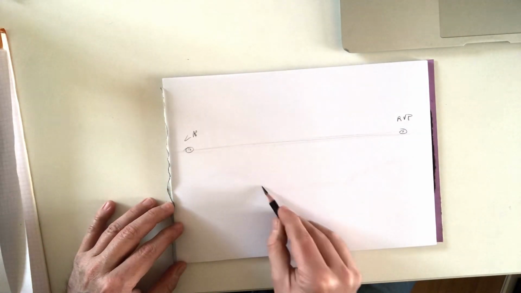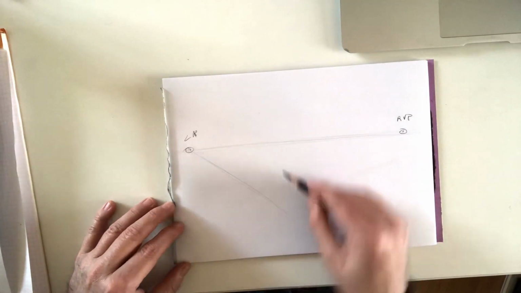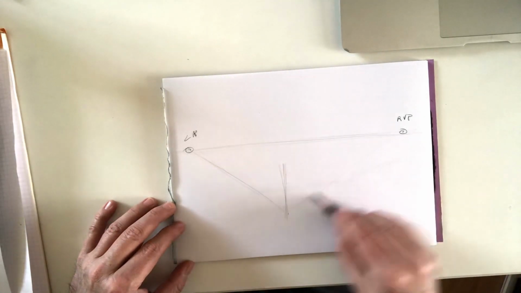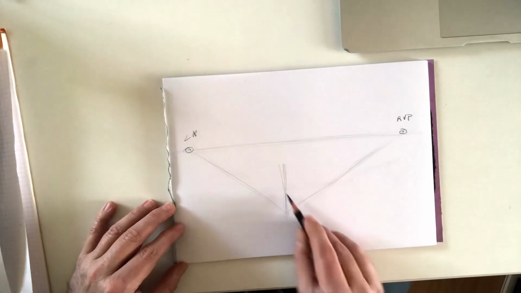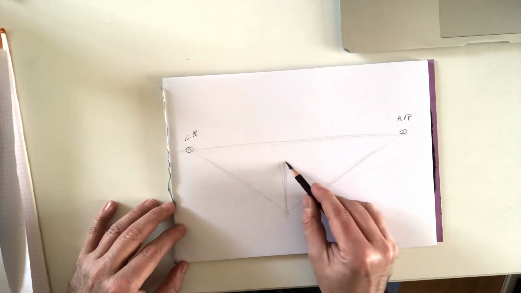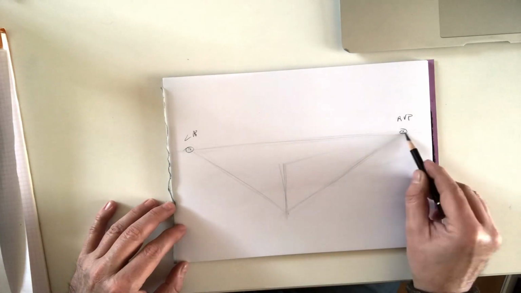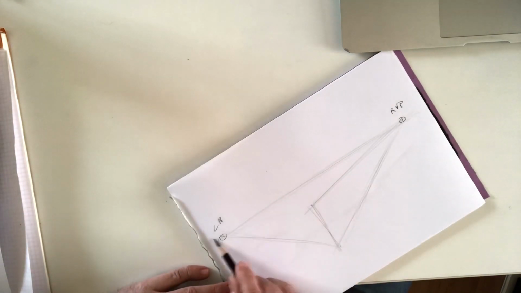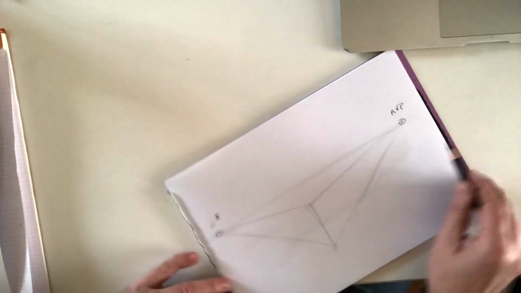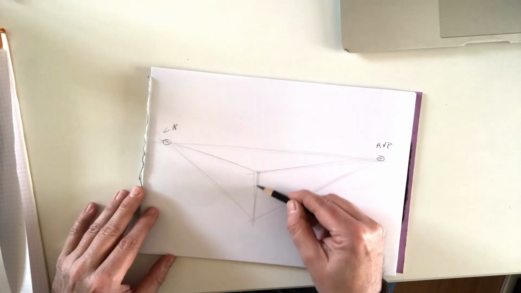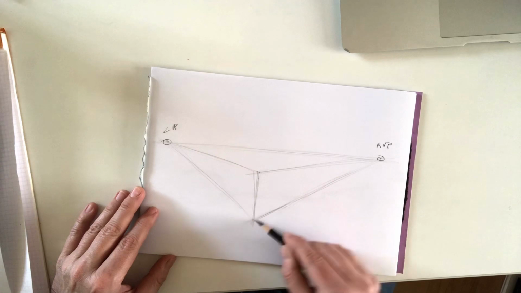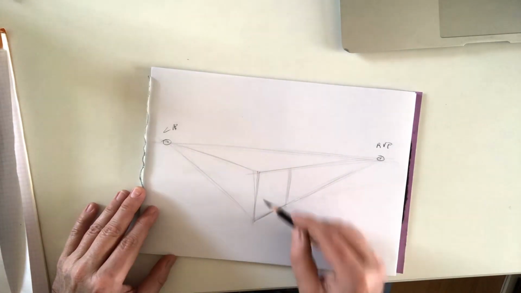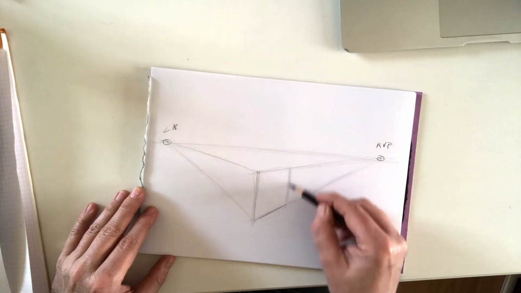And then we can imagine that we make a cube, okay? So all the lines, of course, here go to the vanishing point. Same thing, this one. Then we take this, we go here. So we have our first face of our cube.